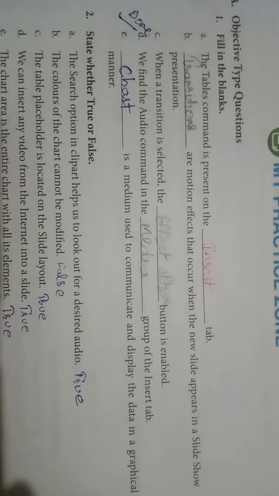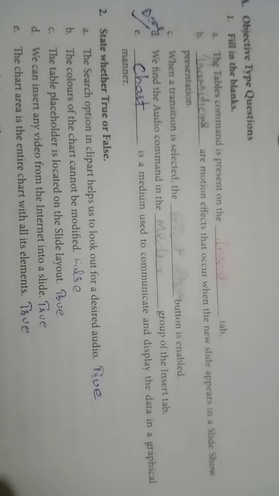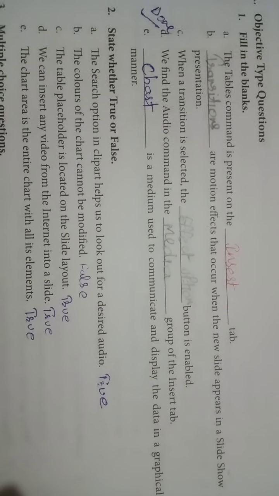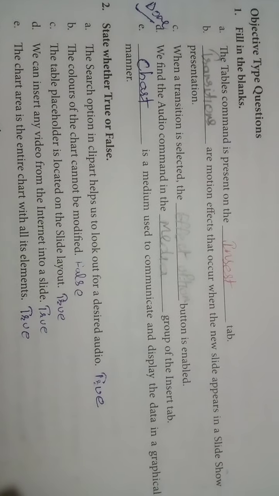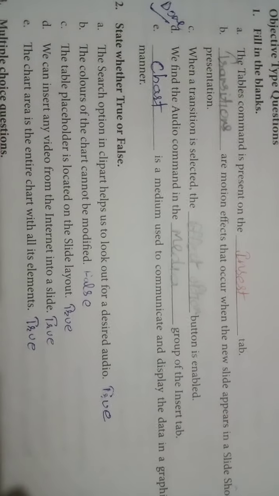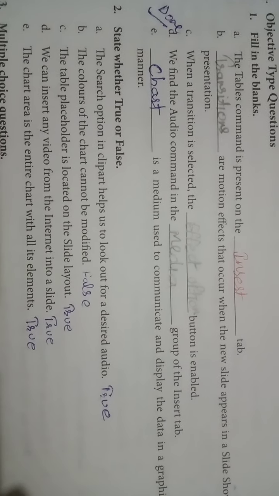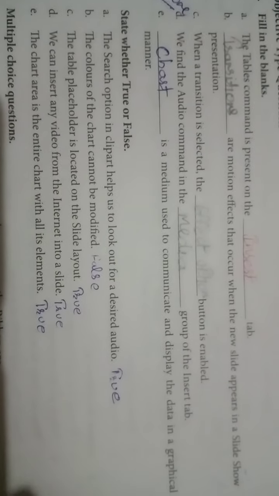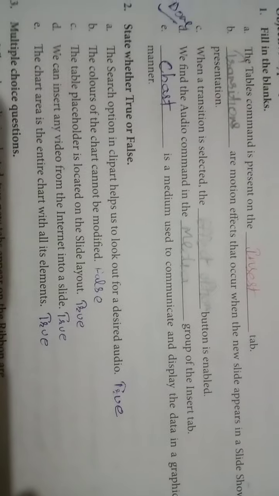effect option button is enabled. We find the audio command in the media group of insert tab. The last one, chart is medium used to communicate and display the data in graphic manner. So answer is chart.